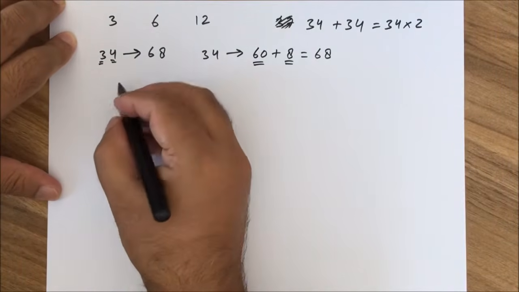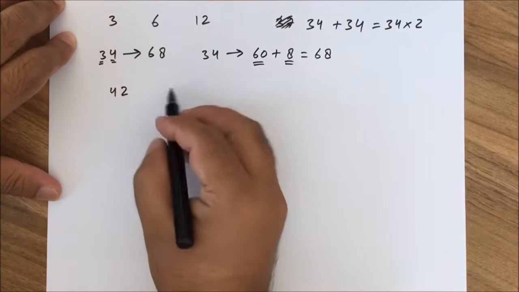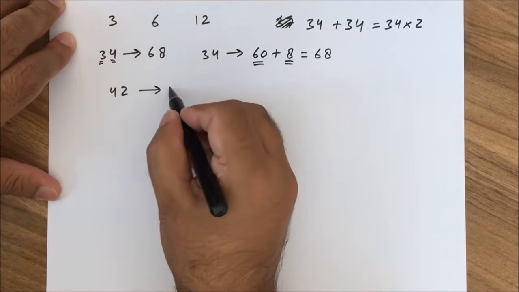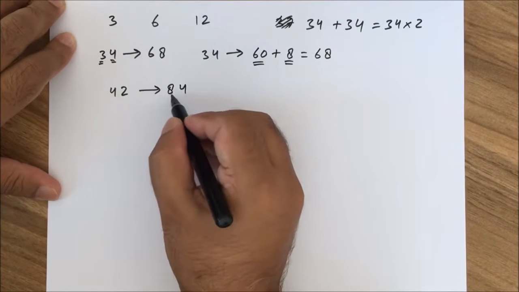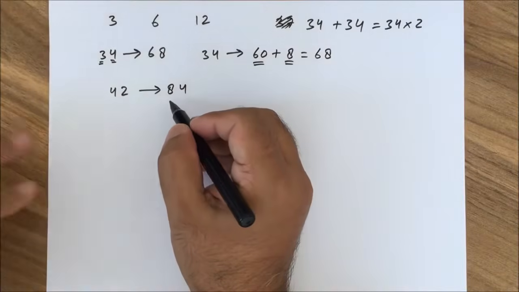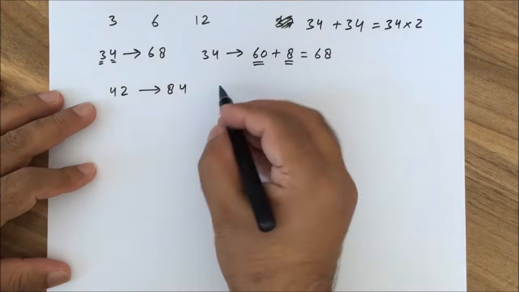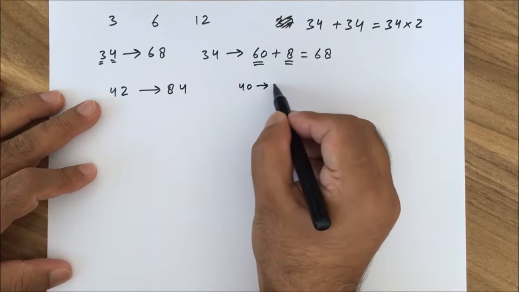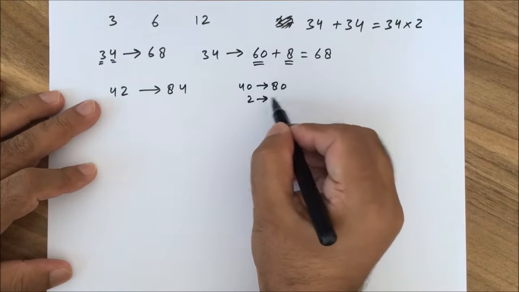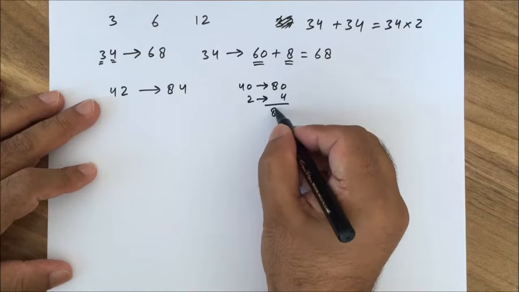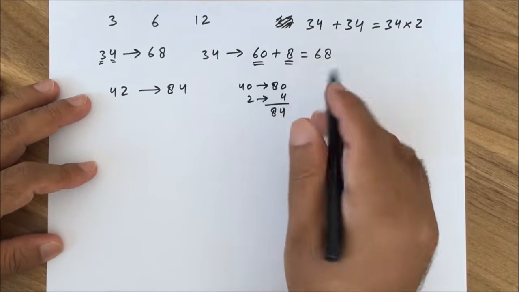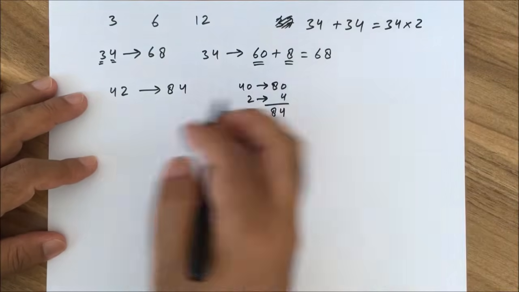Okay, let's say we want to double 42. So as I said before, double of 4 is 8 and double of 2 is 4. So 84 is double of 42, or you can say double of 40 is 80 and double of 2 is 4. So you add them to make it 84. Either way you do, you should be able to do it in your mind quickly.